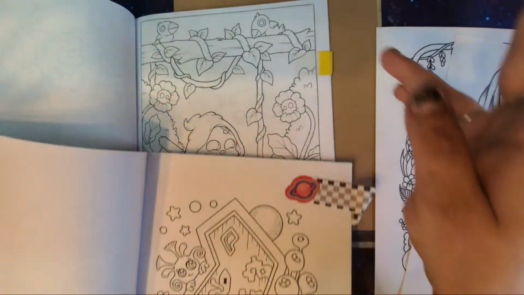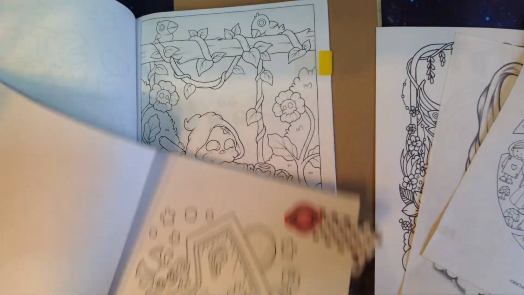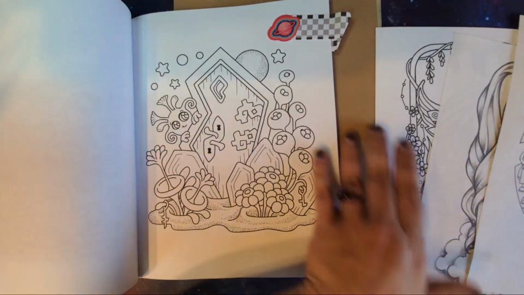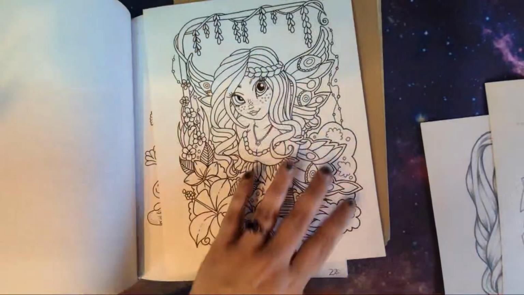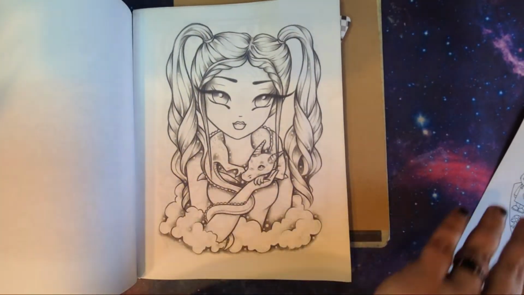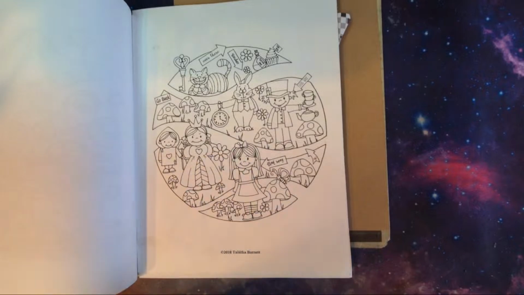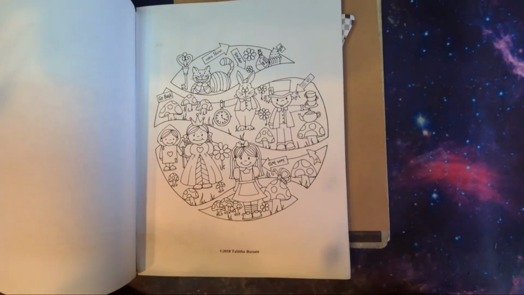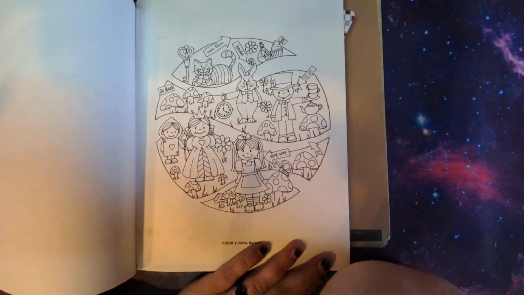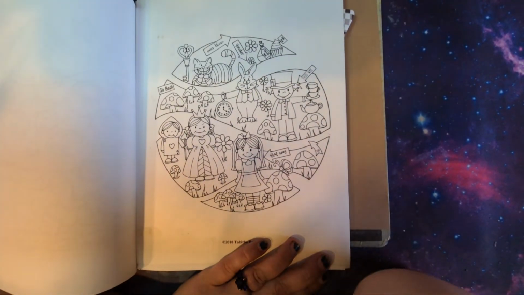So, there's option 1, which is Creepy Cutie. Option 2 is the Space Door. Option 3 is the Fairy. Option 4 is the Hannah Lynn, and option 5 is the Alice in Wonderland page.